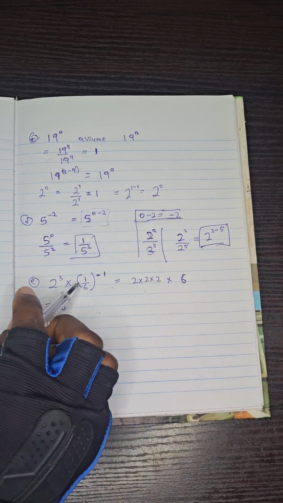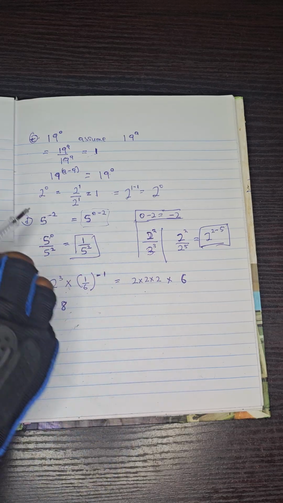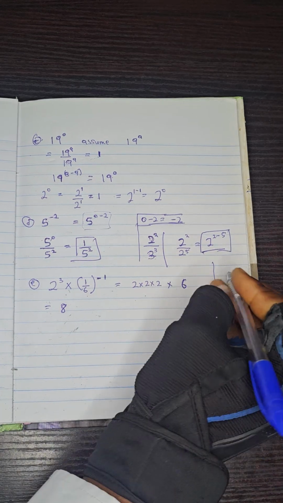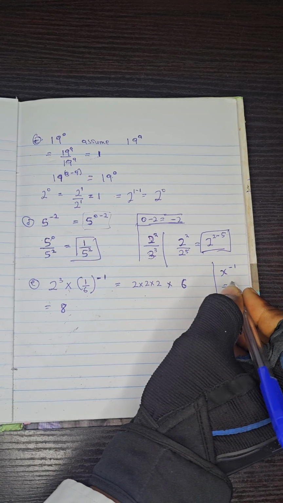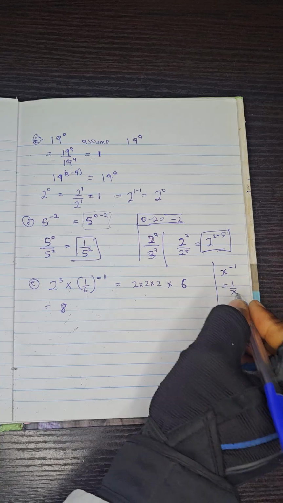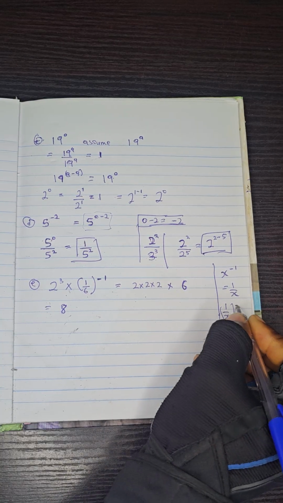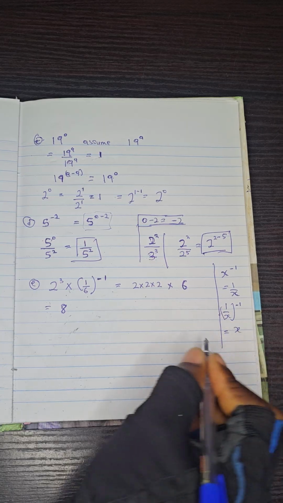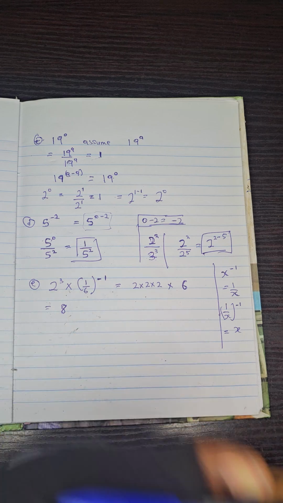I don't know if you're making sense, so let me do a little calculation from the law we did here. We said that x raised to power minus 1 is equal to 1 over x. In the same way, if you have 1 over x raised to power minus 1, that will be equal to x, because the negative sign here inverts the number.